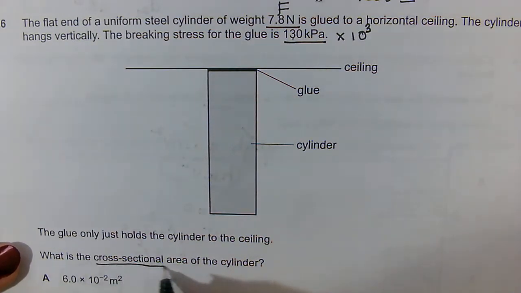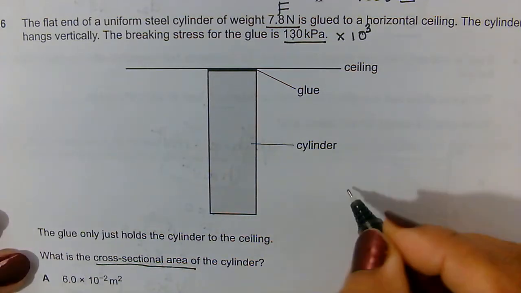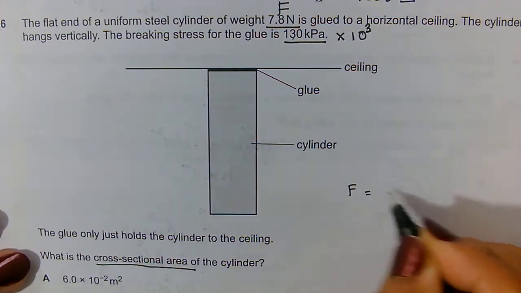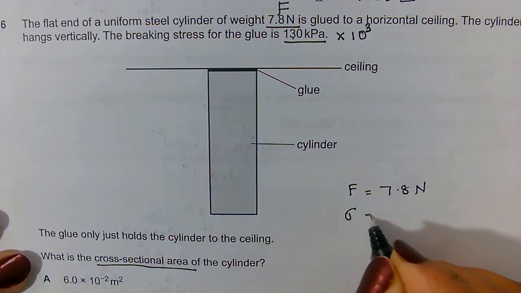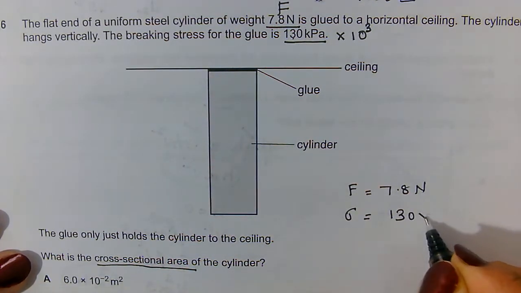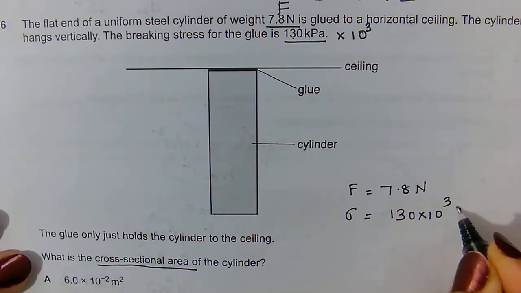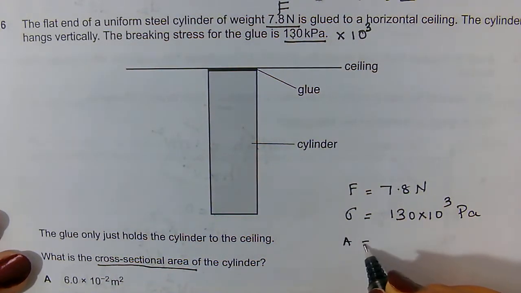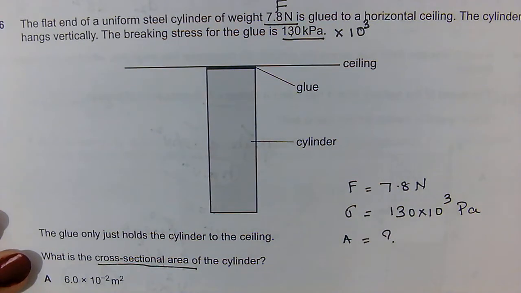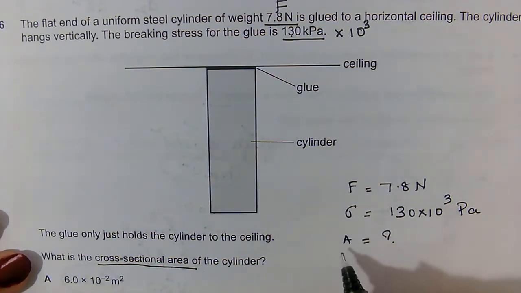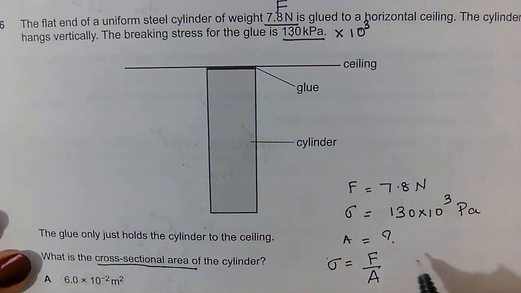So what is the cross-sectional area of the cylinder? They have given me force, they have given me the stress, 130 times 10 to the power 3 Pascal, and they're asking me area, which is a simple question. There is an equation that connects all three of them, and that is stress is equal to force over area.